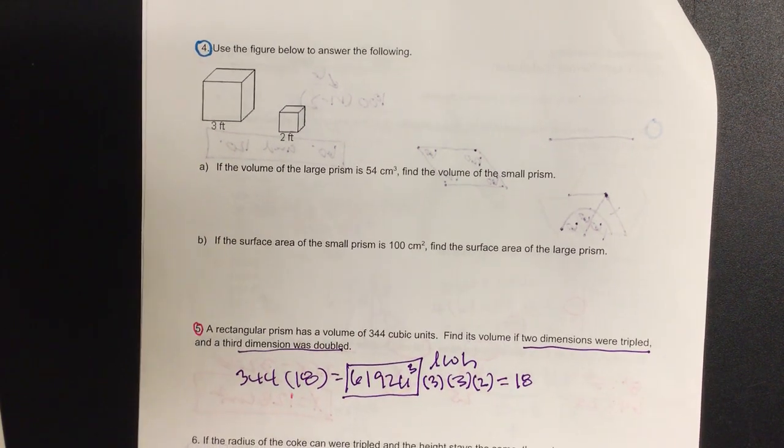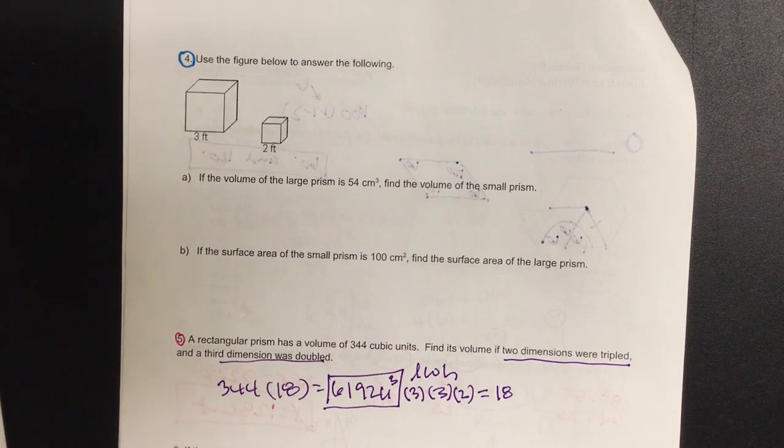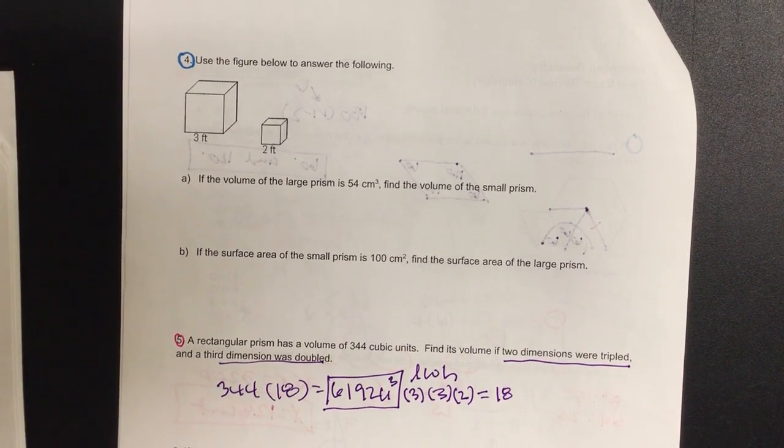Students, please pardon this interruption. At this time, all students who attended the summit should be reporting to the large prism. Thank you, and go Mustangs.